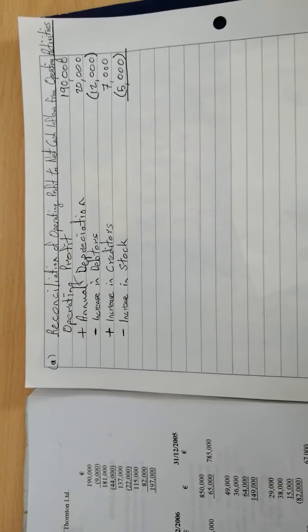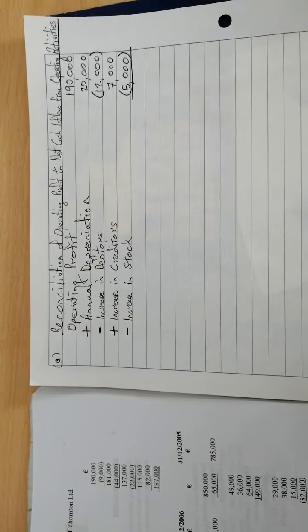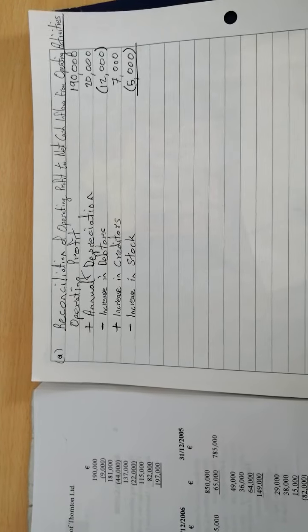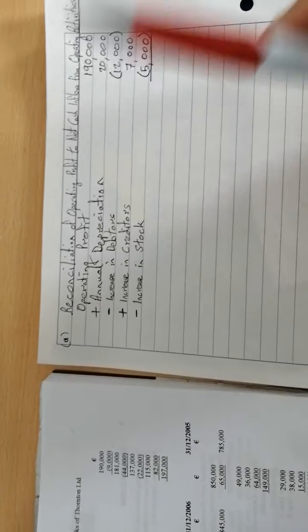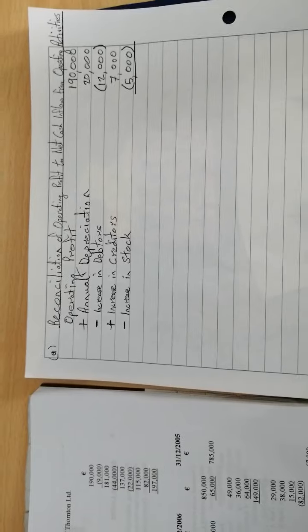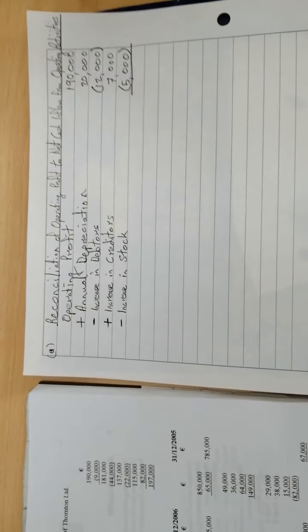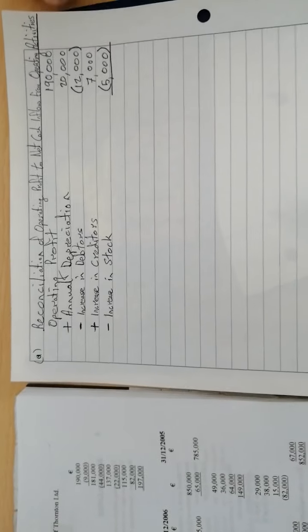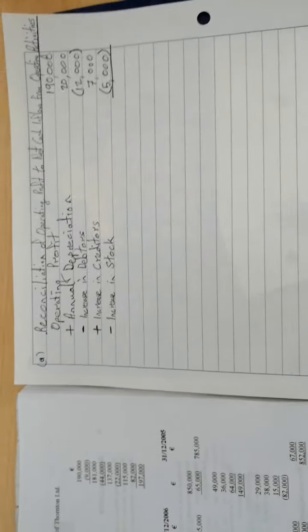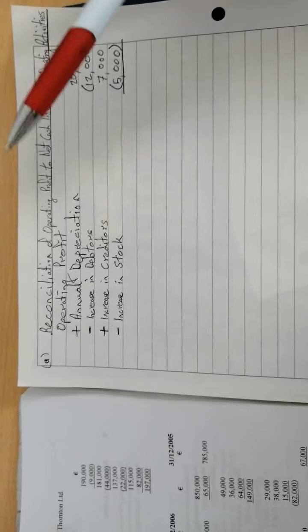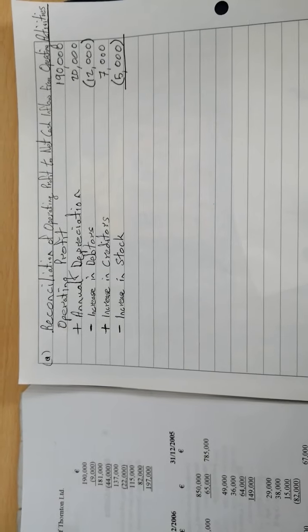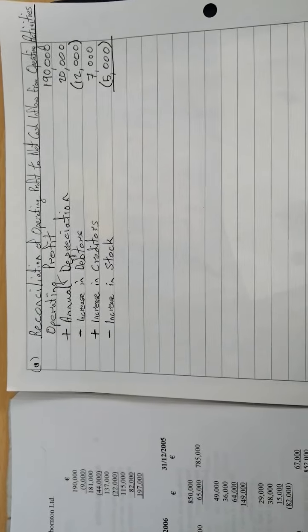You sold them some goods, some stock, and they haven't paid you yet. They're sold on credit. So if there's an increase in debtors, it means there must have been an increase in sales. Now, if there's an increase in sales, we know from a trading profit and loss account that your gross profit will go up, and in turn that means that your net profit will be higher. So if there's an increase in debtors, it means an increase in sales, it means an increase in net profit.